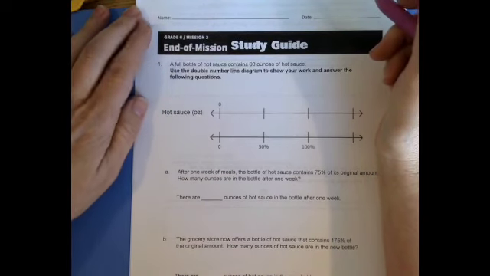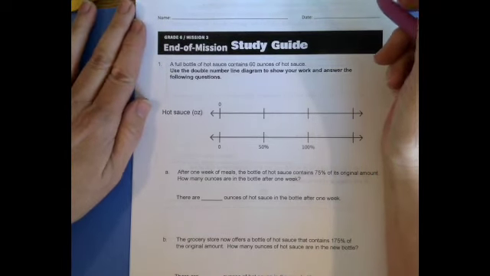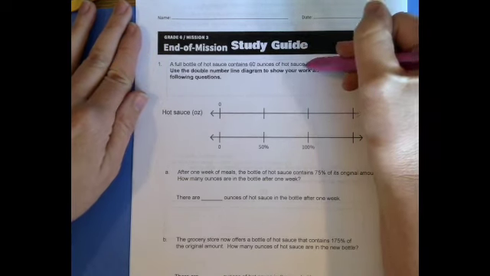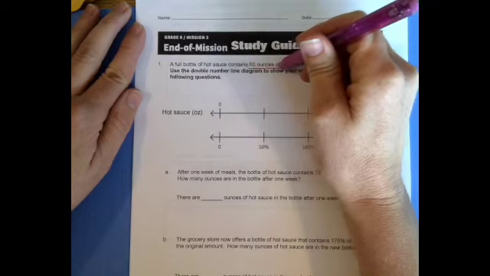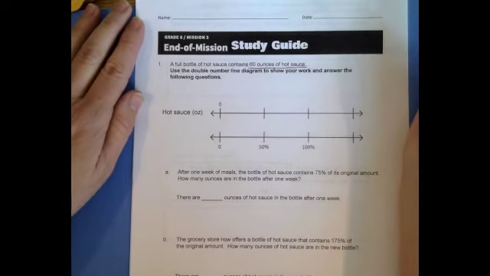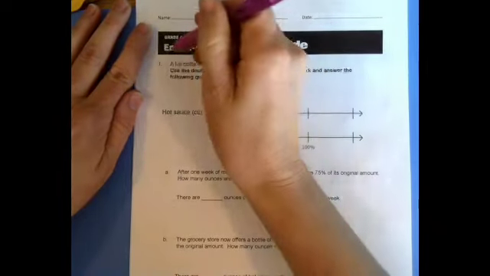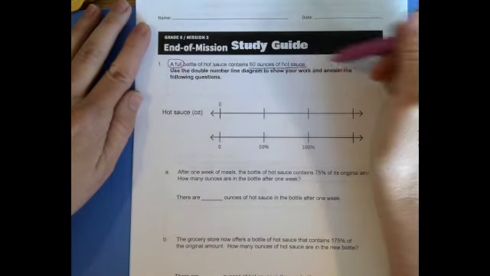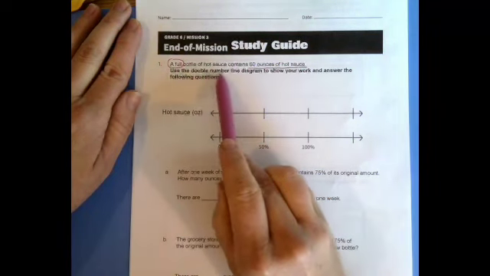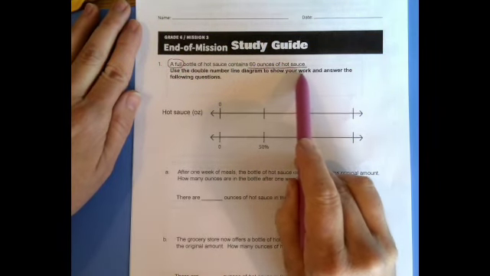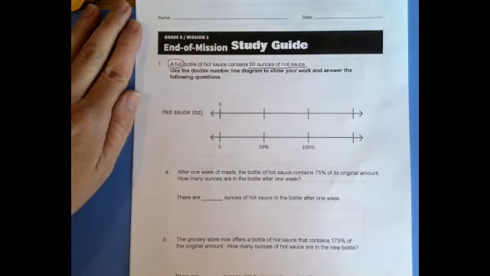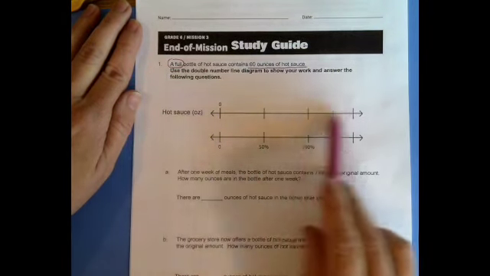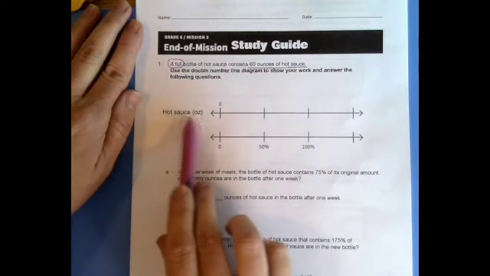Of Mission 3 Study Guide, problem number 1. A full bottle of hot sauce contains 60 ounces of hot sauce. Okay, so the whole bottle, right? The full thing, all of it, 60 ounces of hot sauce. Use the double number line diagram to solve and show your answer, or show your work and answer the following questions. All right, the number lines are drawn for you, labeled, right?